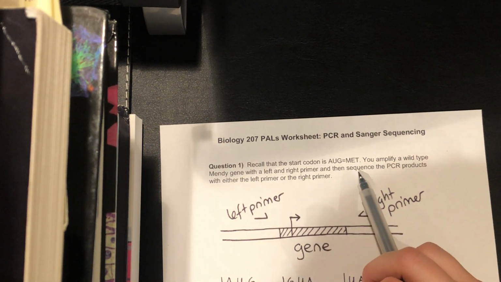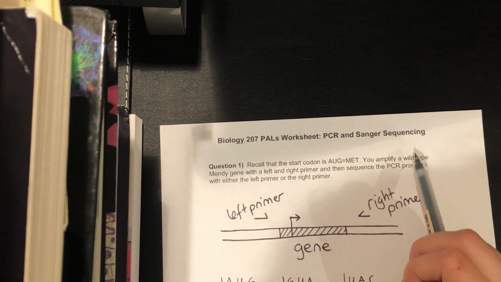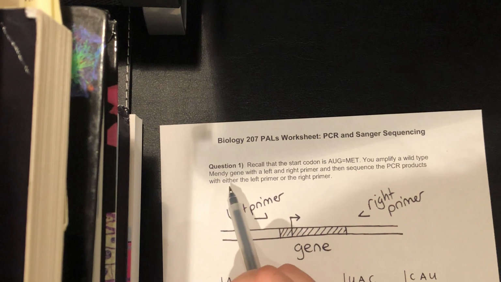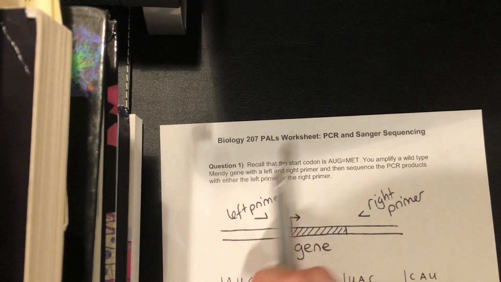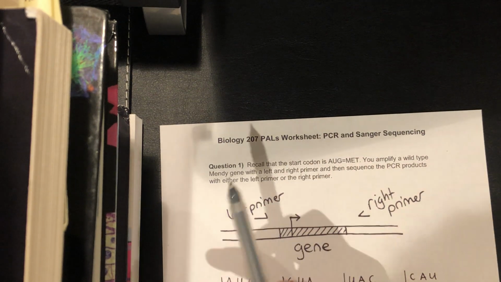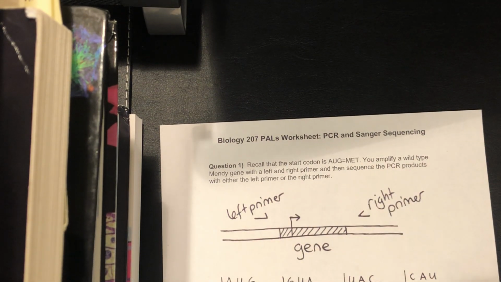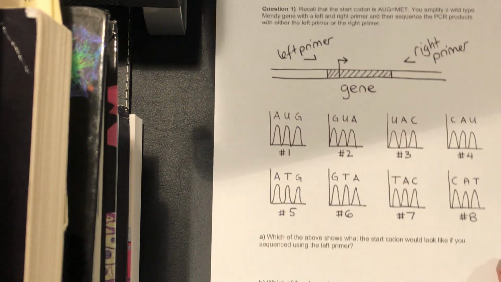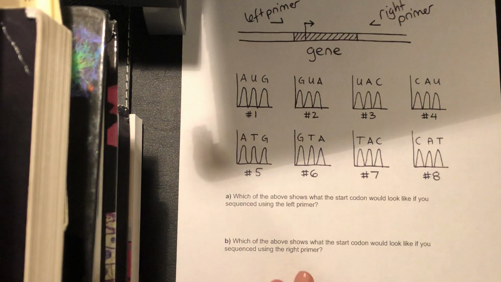And then you're going to be sequencing your PCR products that you got through amplification, and you're either using the left or right primer, okay? Again, because sequencing either uses a left or a right, not both. So, part A is asking us to... oh, you guys are zoomed in.